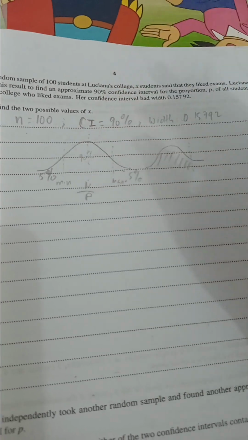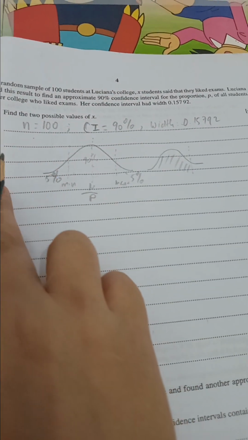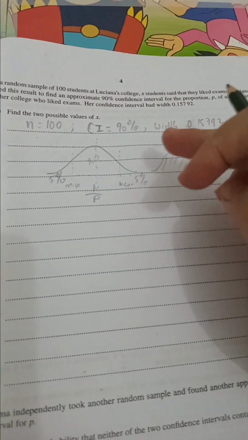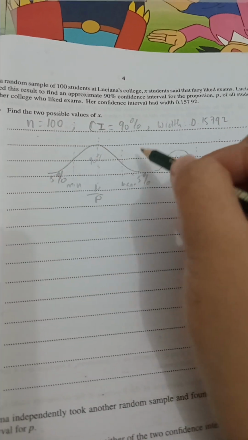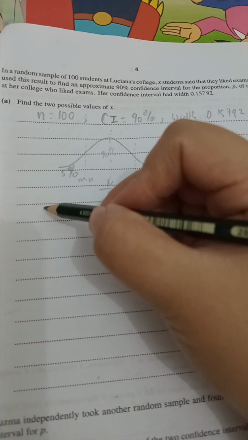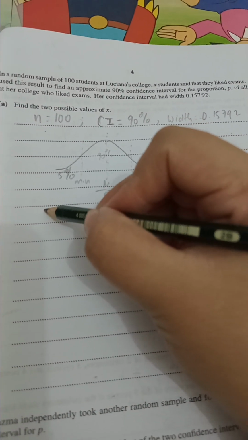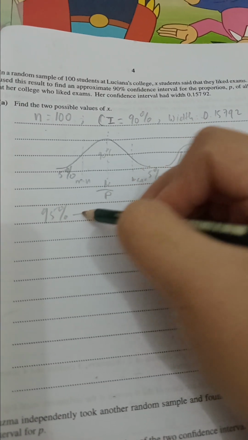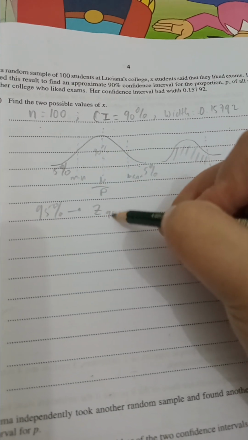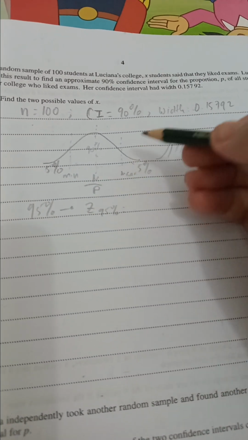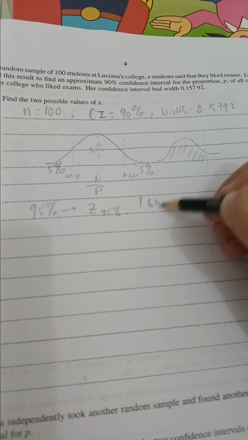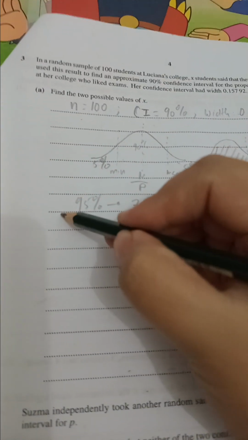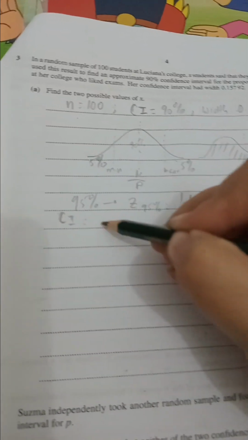So we need to divide 10% by 2. So 5% for this area, another 5% for the second area. And then we combine these two areas together to find the z value. We'll be having 95%, and then read the z for 95%, and then the result is 1.645. Then we can put the confidence interval formula, which is p.